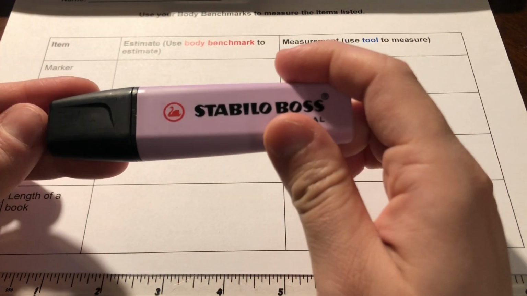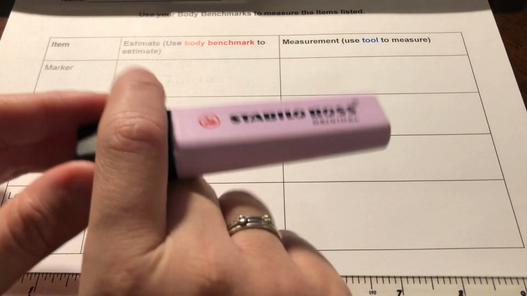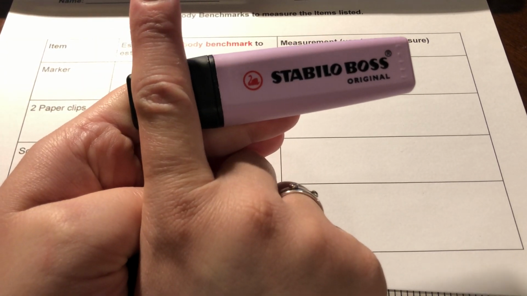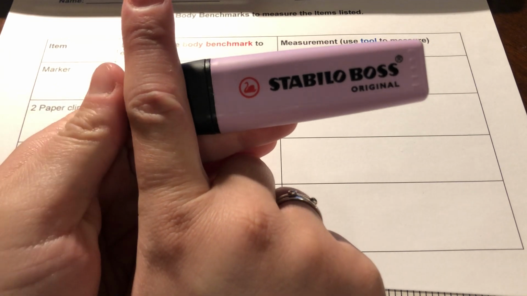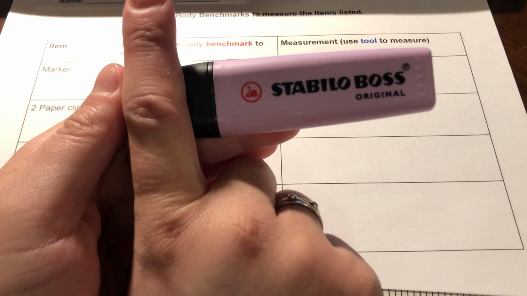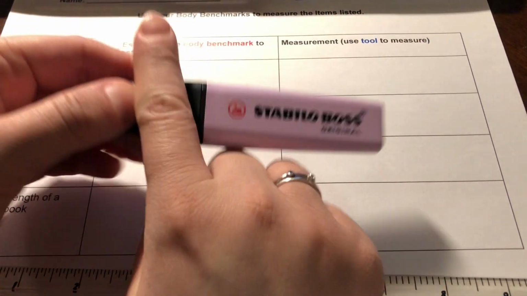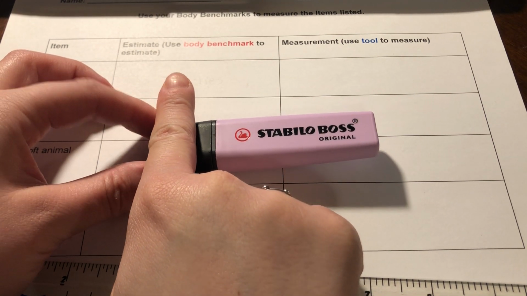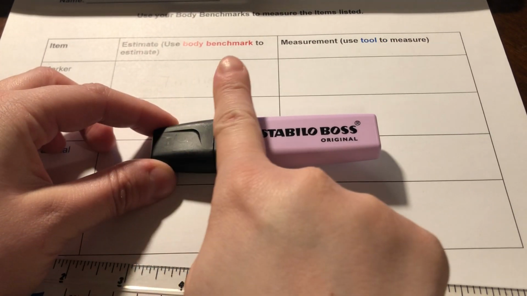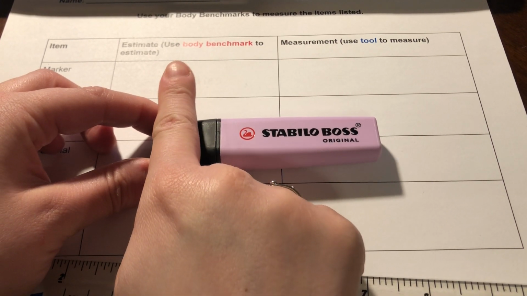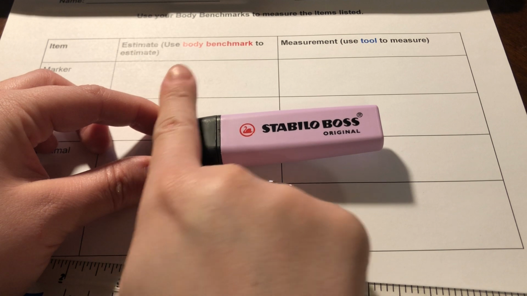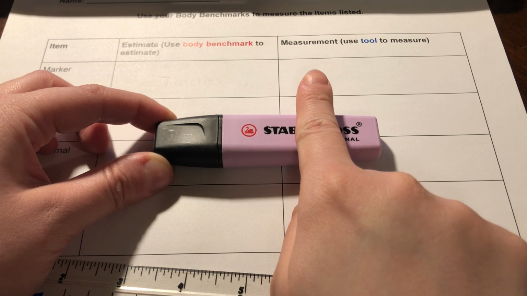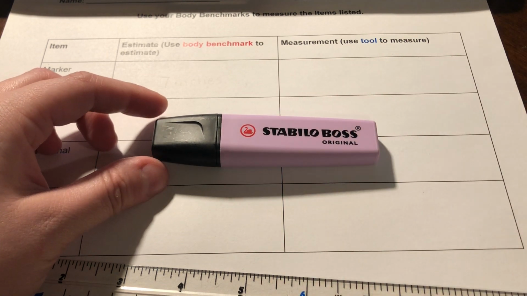So what you're going to make sure to do is put your knuckle, because that's what we're using to measure an inch, all the way over here to the tip of the marker. I'm using this marker today. I'm going to do it flat so that it's a bit easier to work with. I'm going to put it here, and make sure I don't overlap, and count until I figure out how many knuckle widths this marker is. 1, 2, 3, 4, 5, 6. So I'm getting 6.